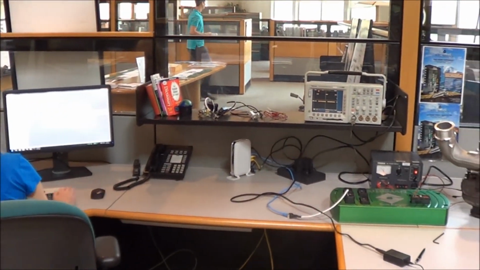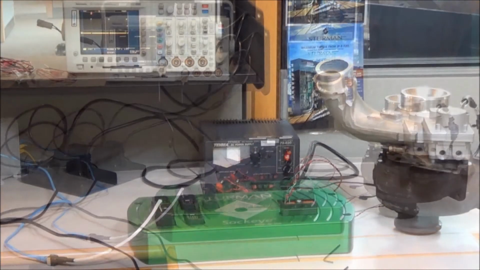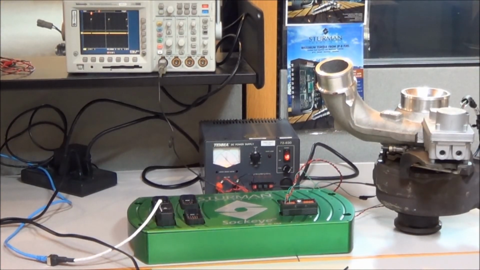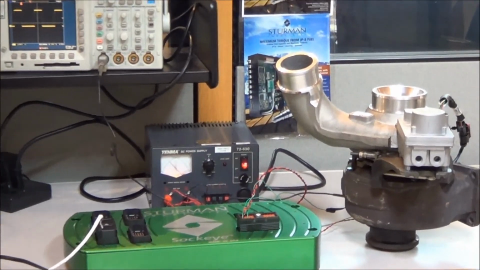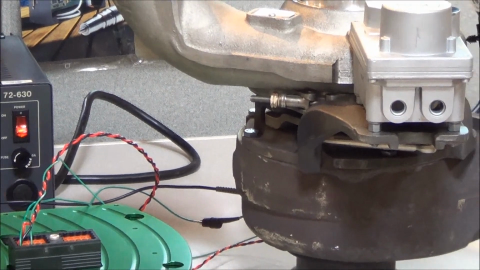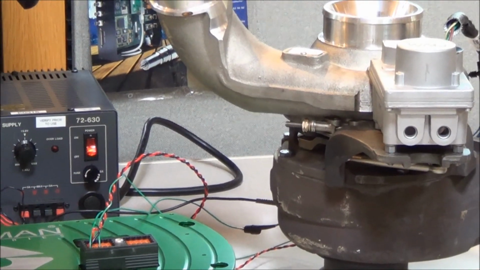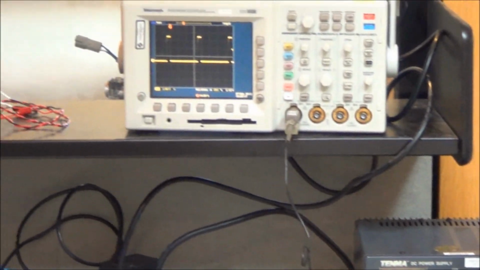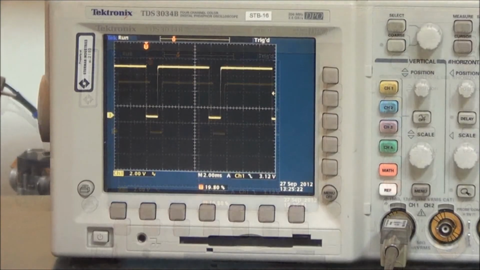The command changes are sent down to the Sakai, and the system responds by changing the PWM output, and, in turn, moving the turbo's wastegate actuator. In only 6 minutes, a complete turbocharger control algorithm was added to this engine controller.